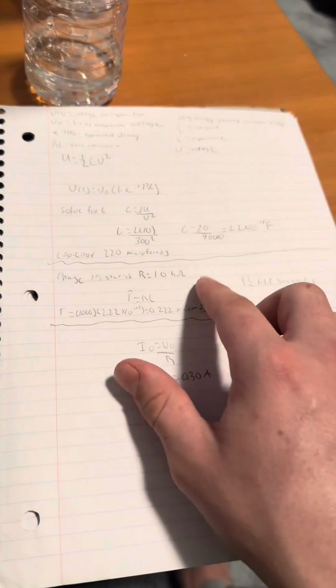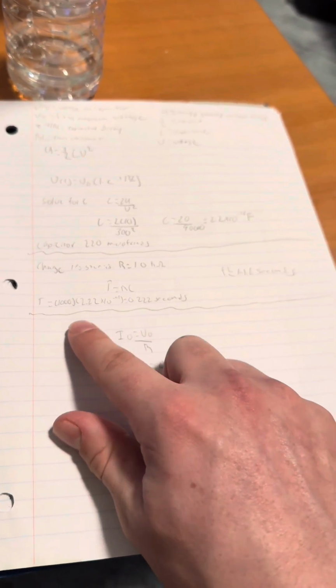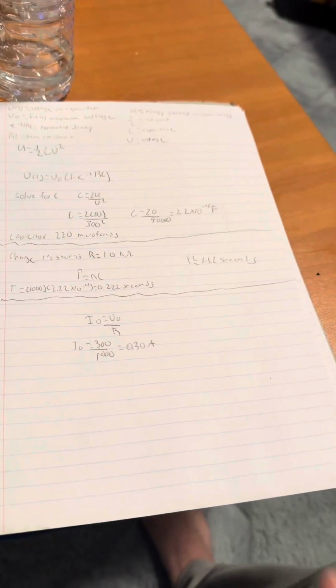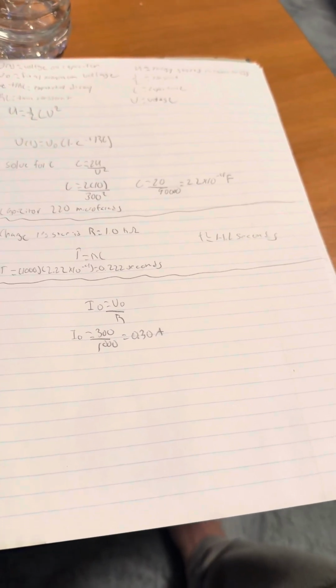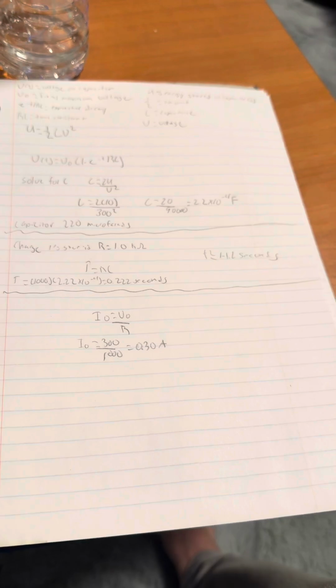Say the charging resistor is 1,000 ohms. The time constant is tau equals RC, so tau equals 1,000 times 2.2 times 10 to the negative 4, which equals 0.22 seconds. That means after about one time constant, the capacitor is 63% charged. Cameras usually wait about 3 to 5 time constants, so the total charge time is around 1 to 1.2 seconds.